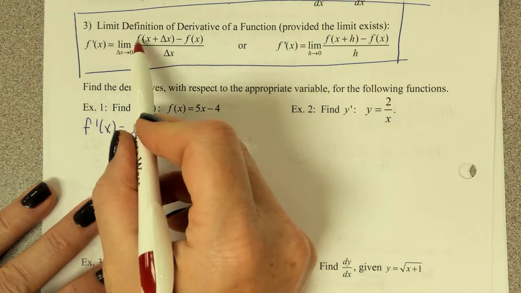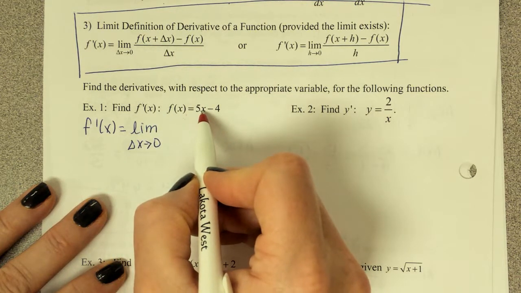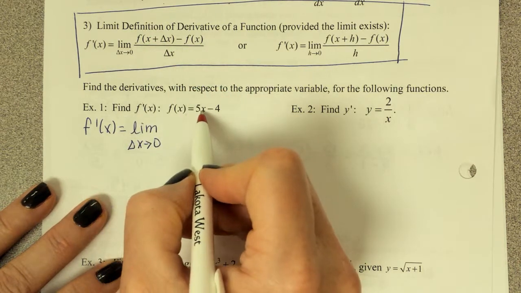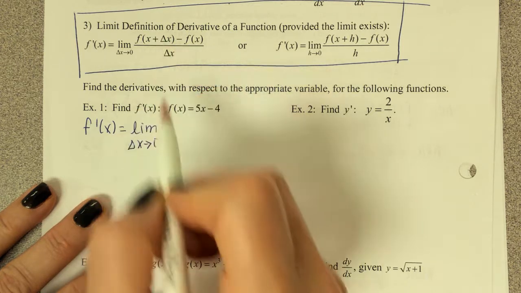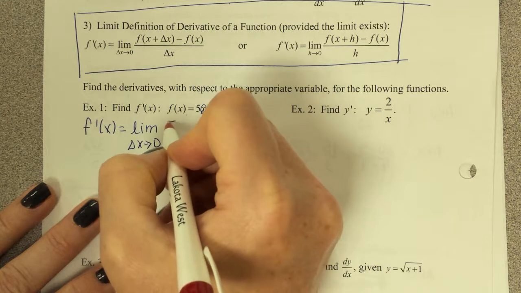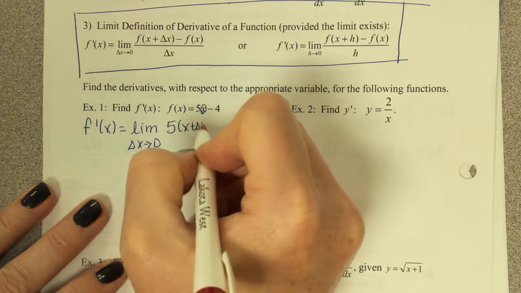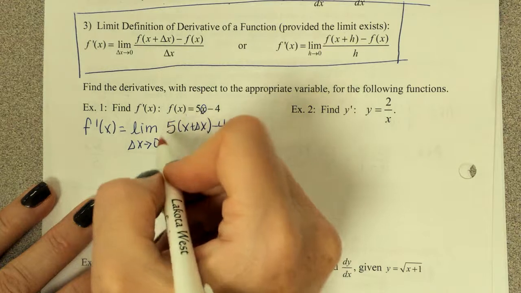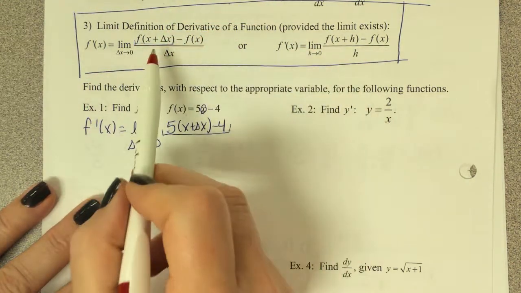Now, to do this, I have to do f of x plus delta x. That means in this function, wherever I have an x, I have to replace the x with x plus delta x. So, right here's my x. Everything stays the same. The 5 stays the same, but this is now going to become x plus delta x, minus 4. Right here. This is just this part of the formula.